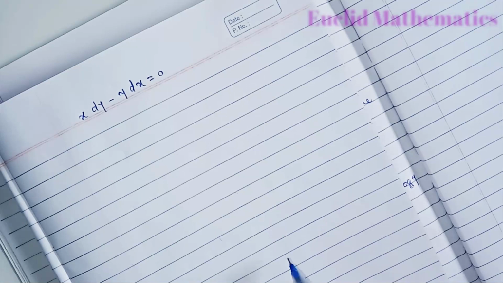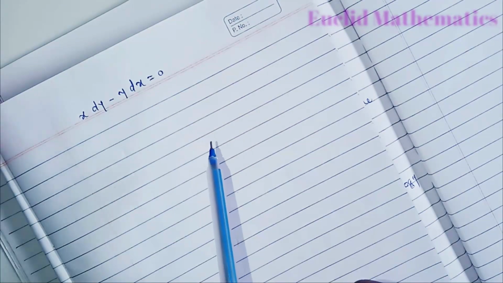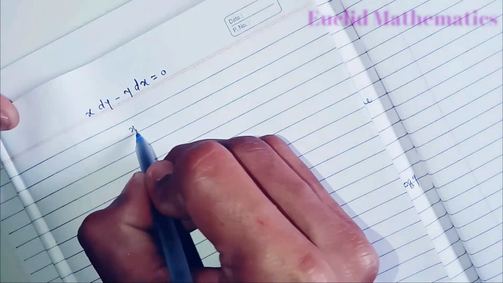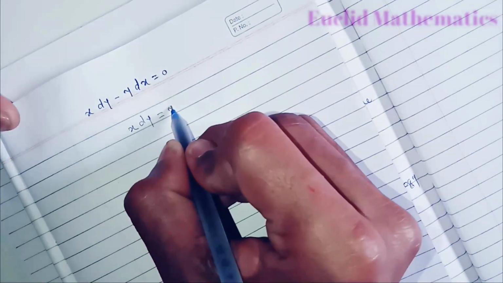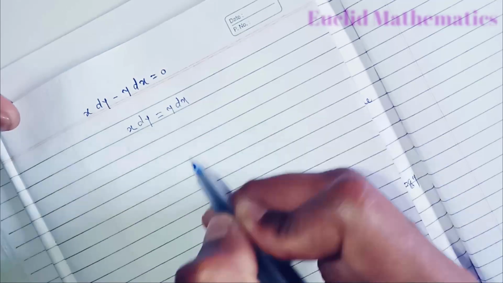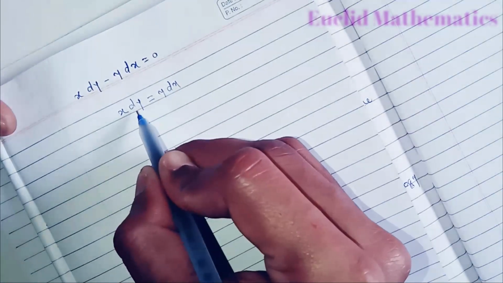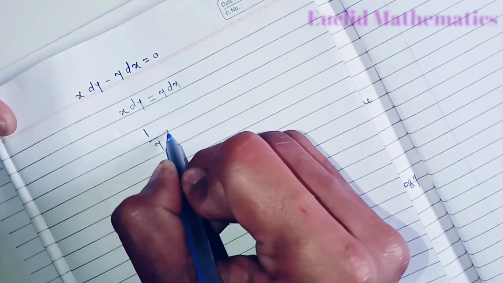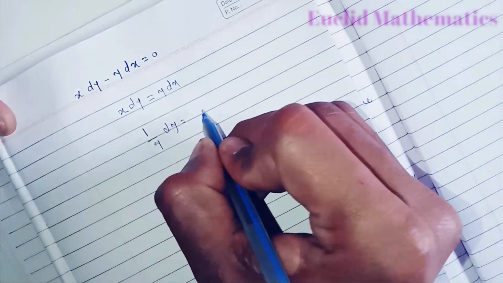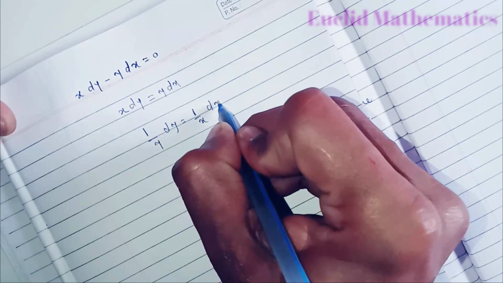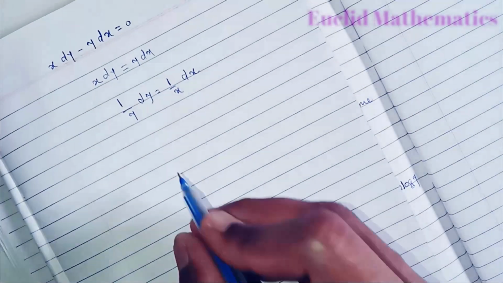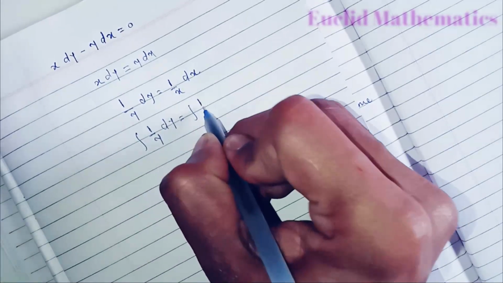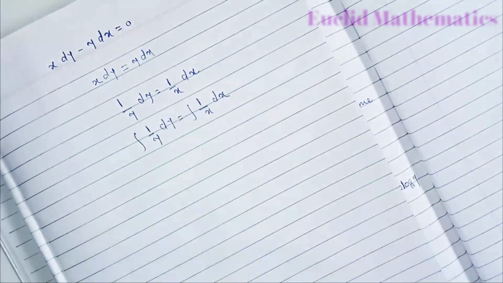Here the equation is given: x dy minus y dx equals 0. So we can solve it further: x dy equals y dx. Transfer it to the other side. Now take the similar variables with their differentials. So transfer y here: 1 upon y dy equals 1 upon x dx. Apply integration to both sides. So integration of 1 upon y dy equals integration of 1 upon x dx, and find the integration.